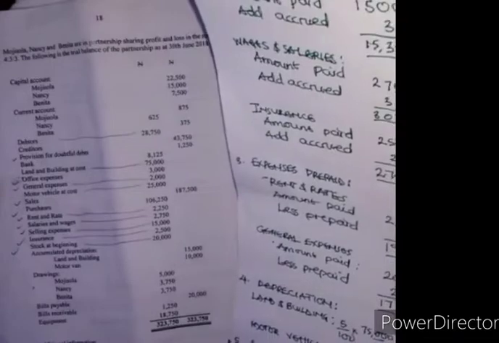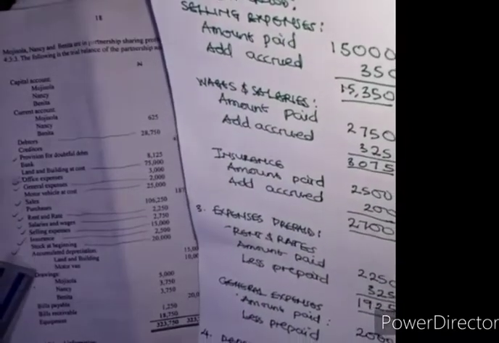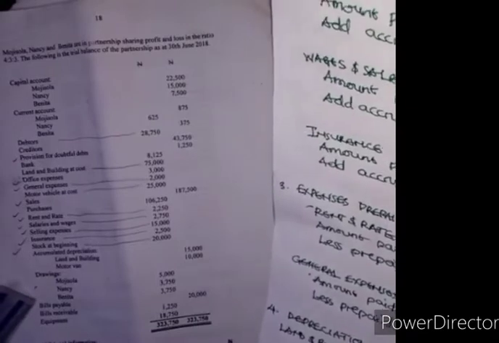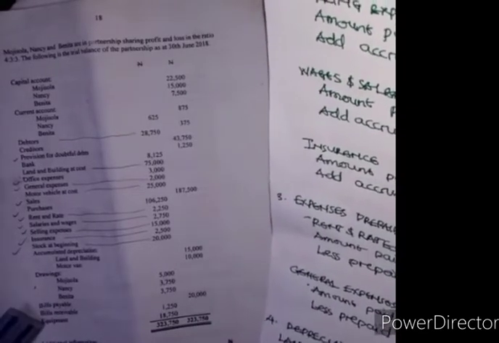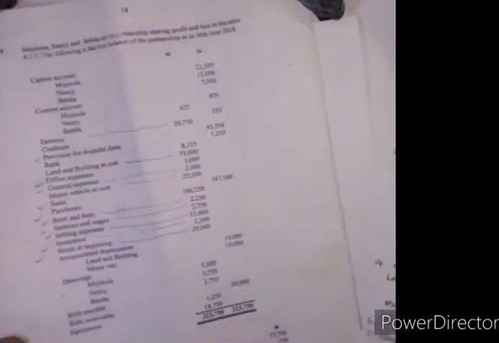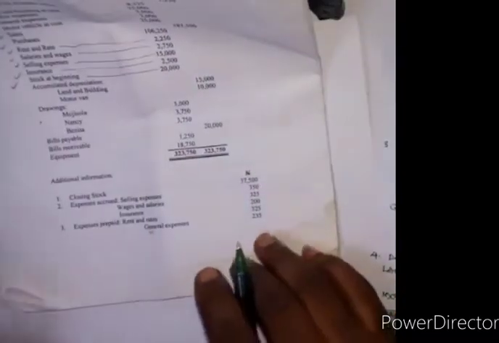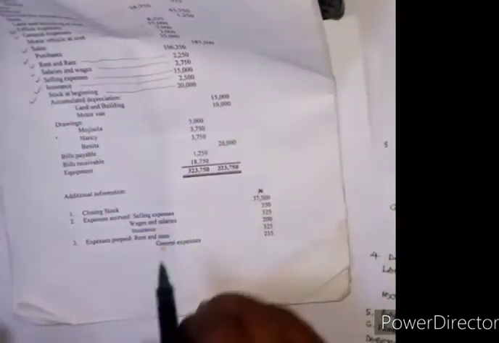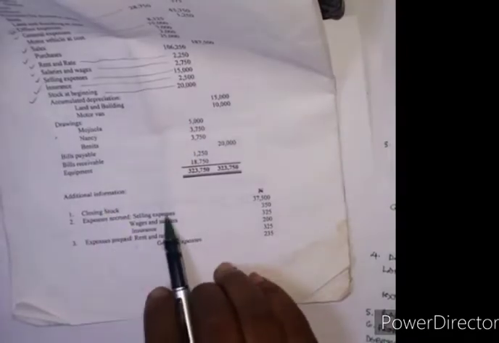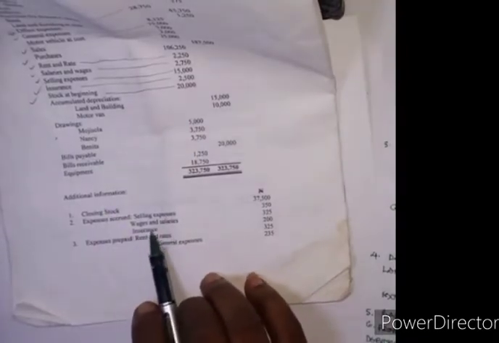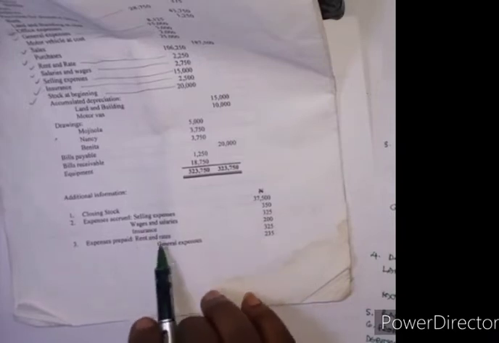Okay, the next one is, after this you come to drawings, then bills payable, bills receivable, equipment. Now once you're done with this aspect, you have to go to the additional information. If there was an expense that appeared in additional information that was not in the trial balance, you have not recorded. So we have closing stock here, we have recorded that. We have selling expenses, wages and insurance, we've recorded that. We have rent and rate, general expenses, we have recorded that. Now we have fixed asset, we have recorded that. Land and building, motor vehicle recorded.